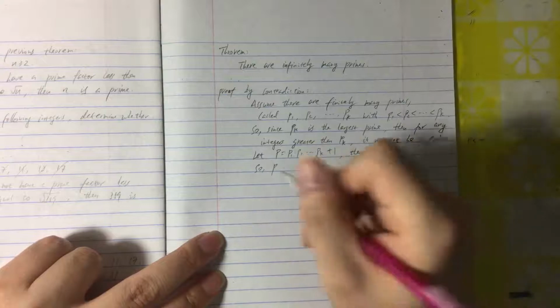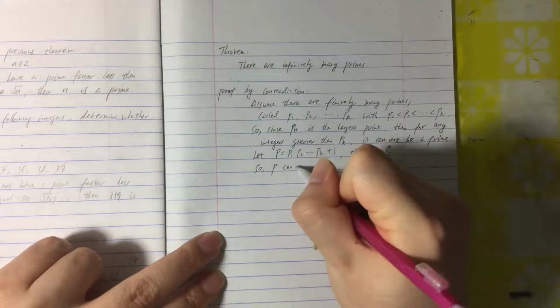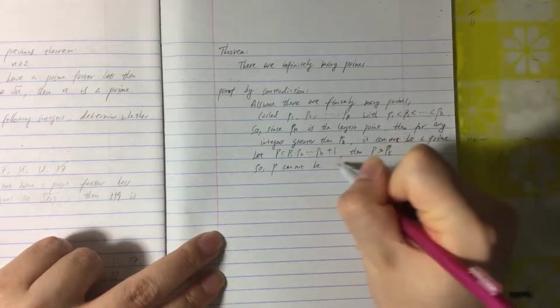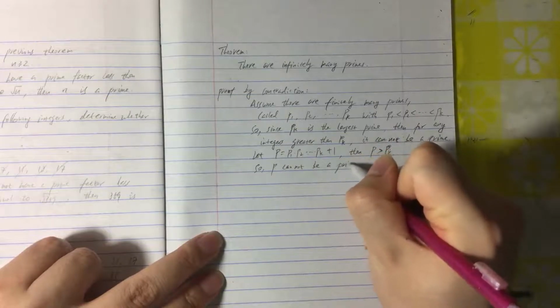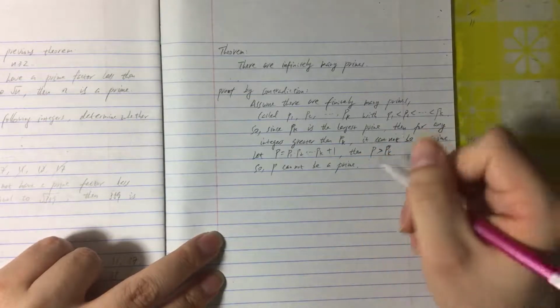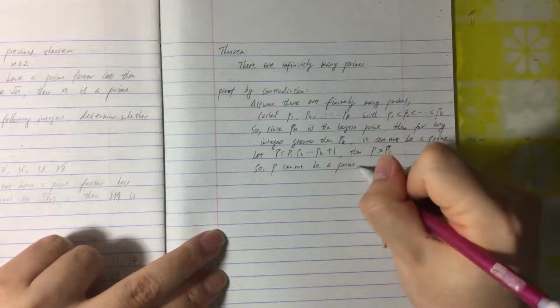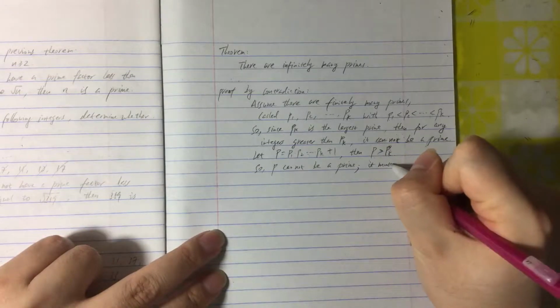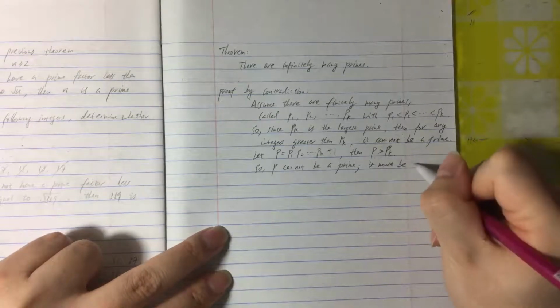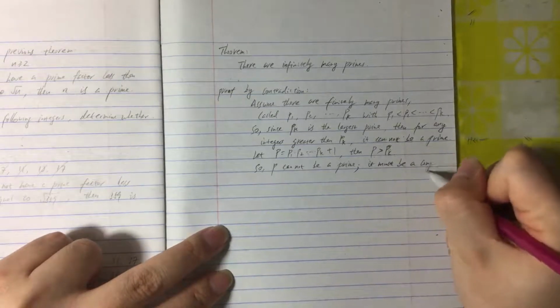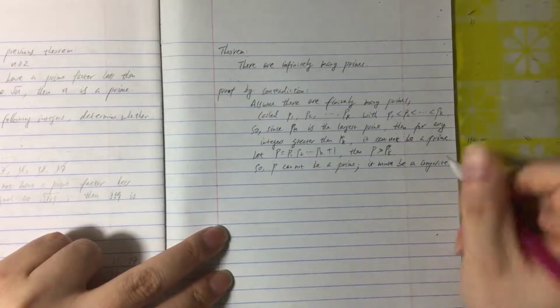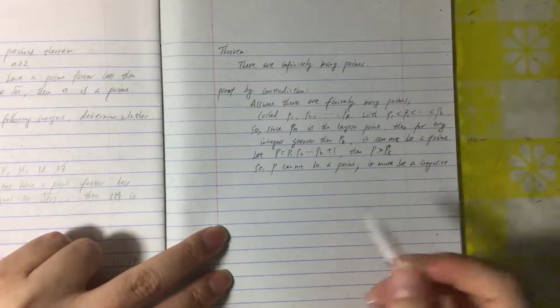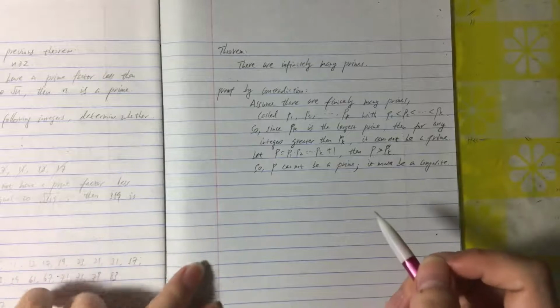So p cannot be a prime. It must be a composite.